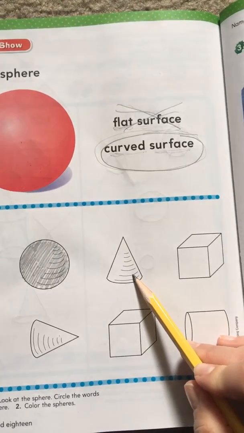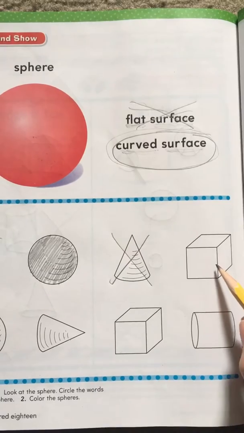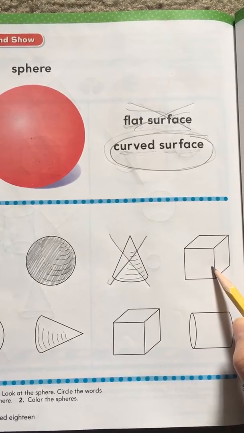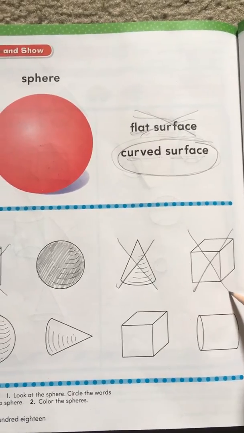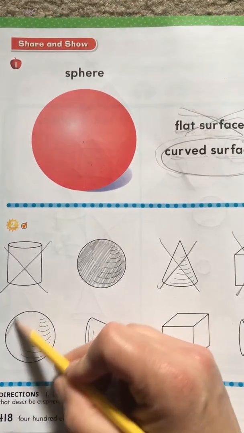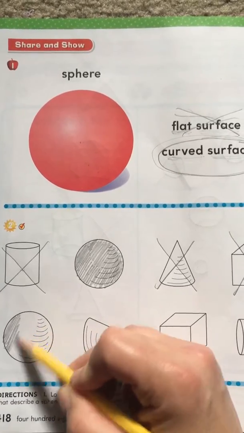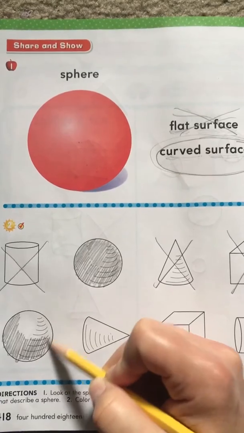Is this a sphere? No, it's a cone, so we're going to cross it out. Is this a sphere? No, it stacks. It's a box, a cube, so we're going to cross that out. Is this a sphere? Yes, it looks like it could be a bowling ball. It rolls, so we're going to go ahead and color that in.